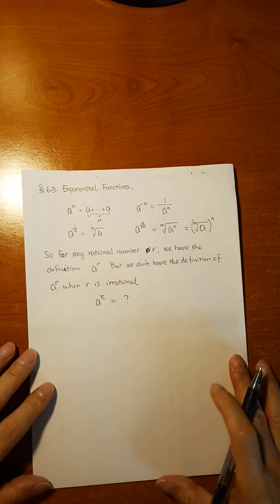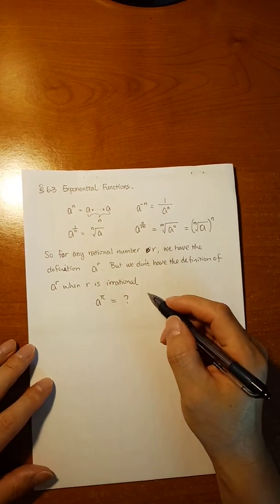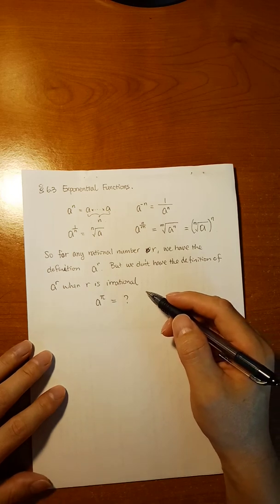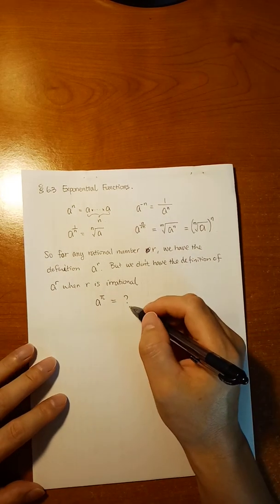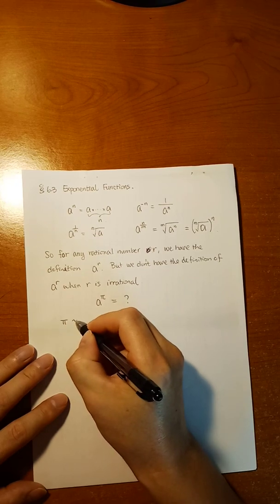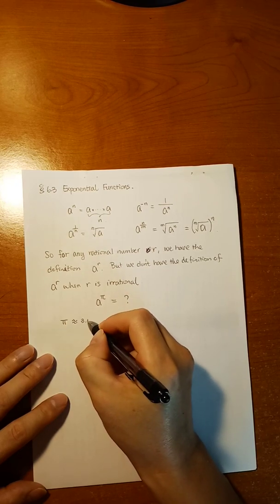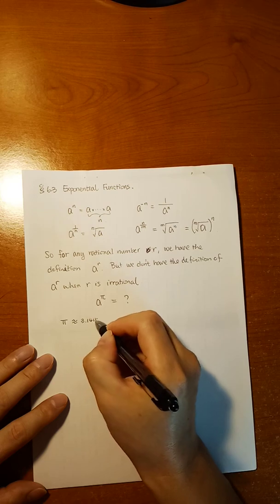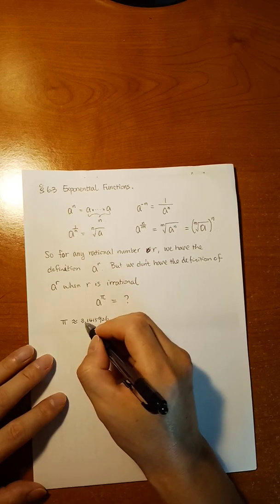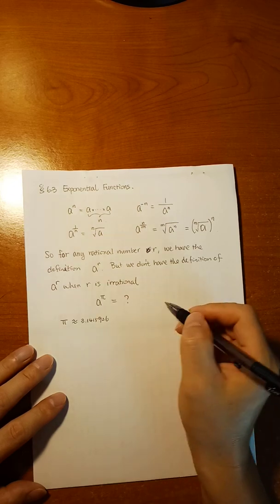If we want to clearly give the definition of a to pi, it requires calculus. But here we try to understand it this way. Pi is approximately 3.1415926.